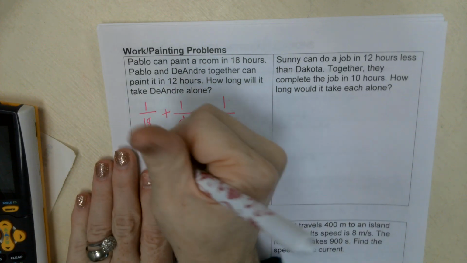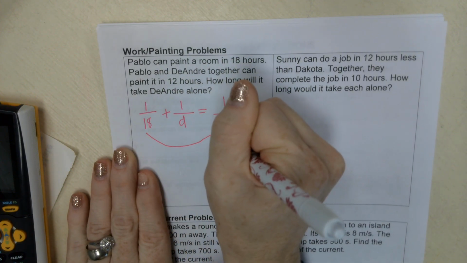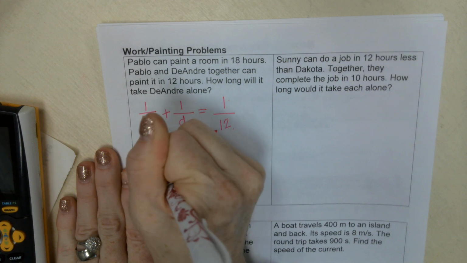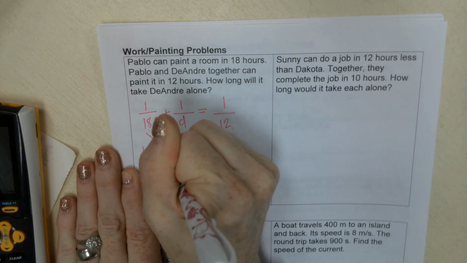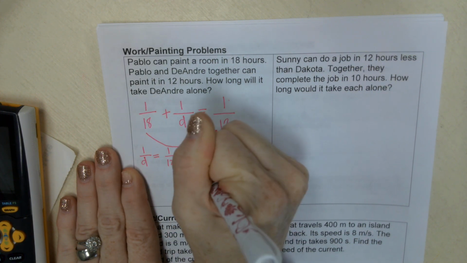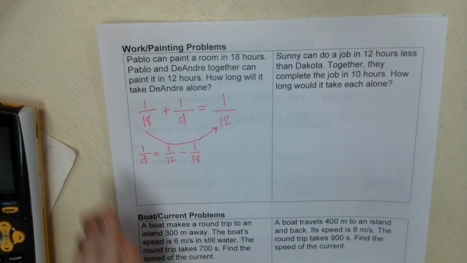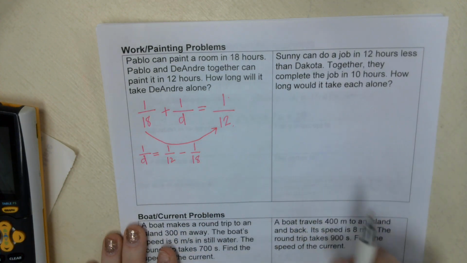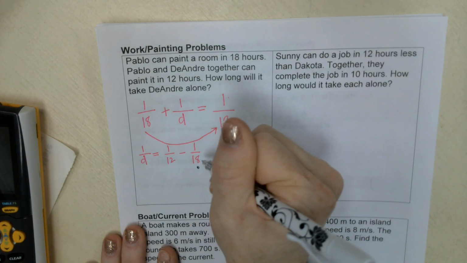Okay? So what I'm going to do, I am going to subtract 1 over 12 minus 1 over 18. Okay, and I got to have a common denominator. What do you want to turn that into? Can't I do 36?